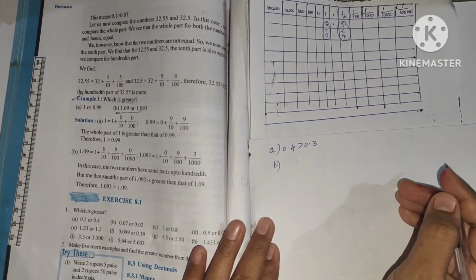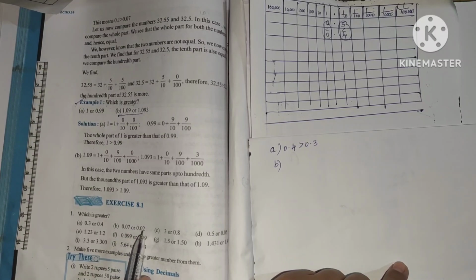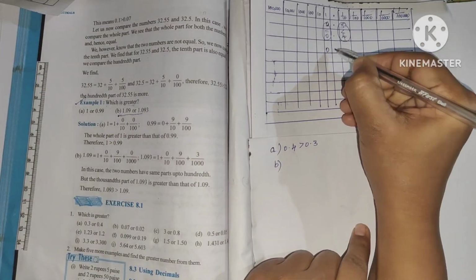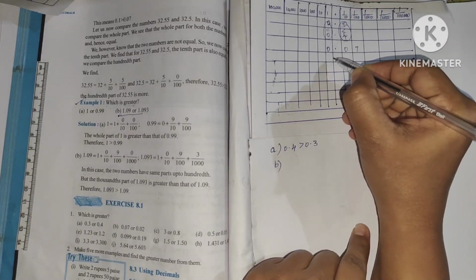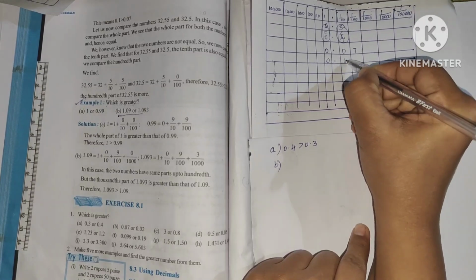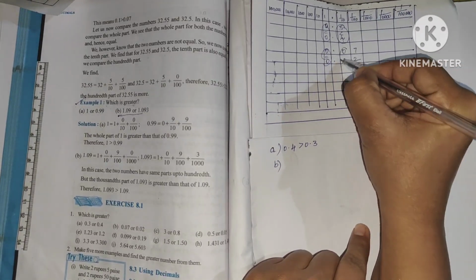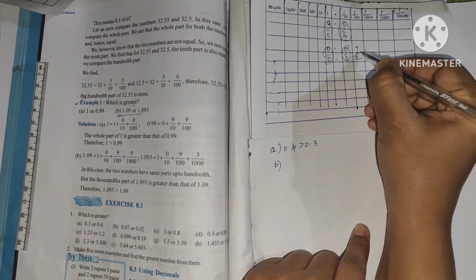Okay, normal comparison. And the second one 0.07 or 0.02. So just write 0.07 or 0.02. Compare the same place values. So they both are equal, and here 7, 2. 7 is greater now.